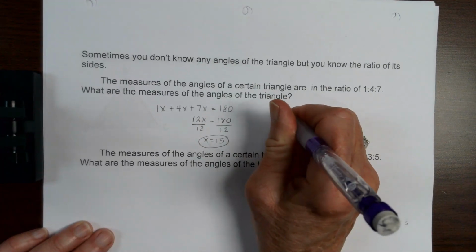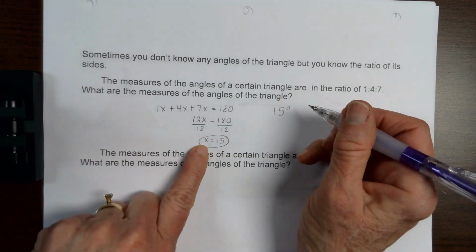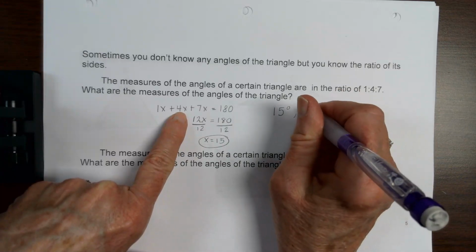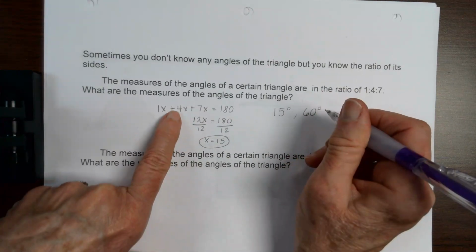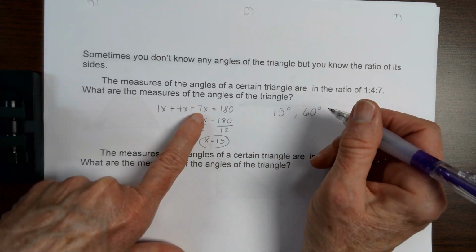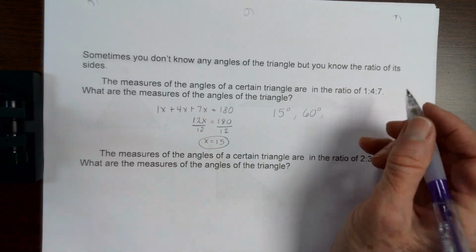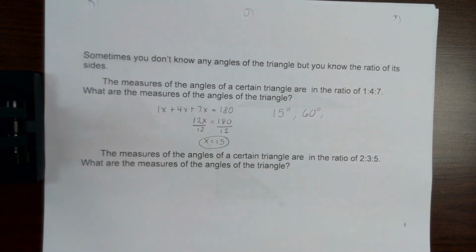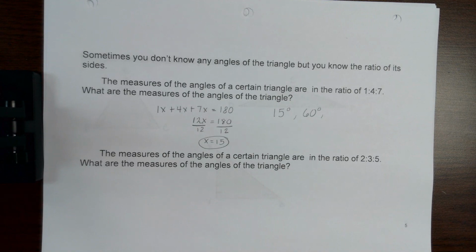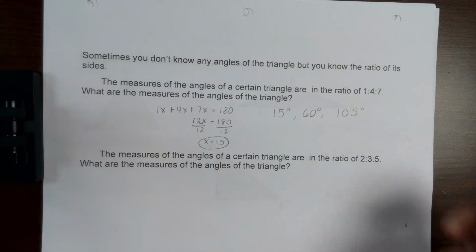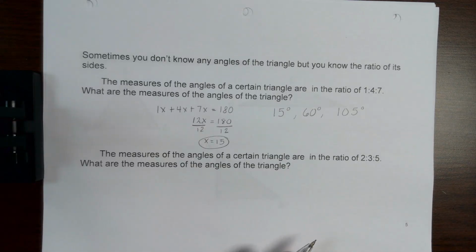I have one angle that's 15 because I have 1 times 15. And then I have a second angle that's going to be 60 because 4 times 15 is 60. And then my last angle is going to be 7 times 15, which is going to give me 105, I believe. Yep. Okay, so those angles would be 15, 60, and 105. And if you added those together, you would end up with 180.